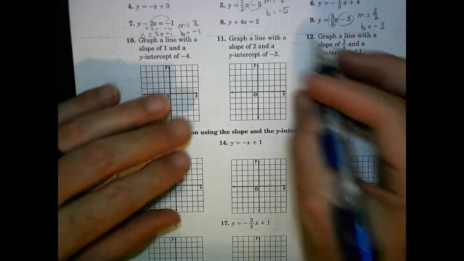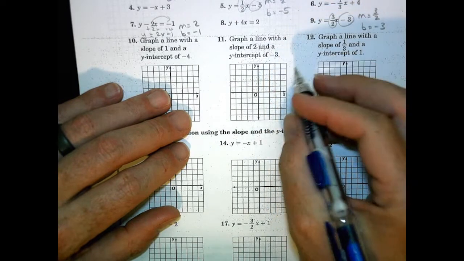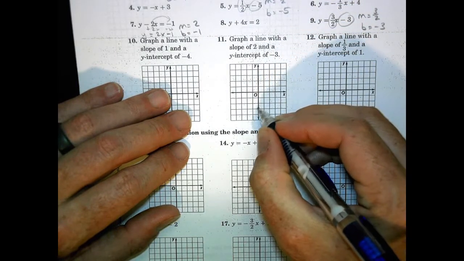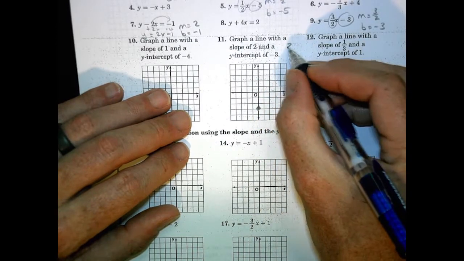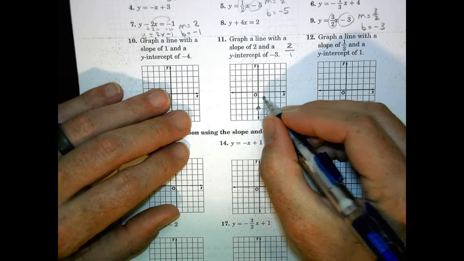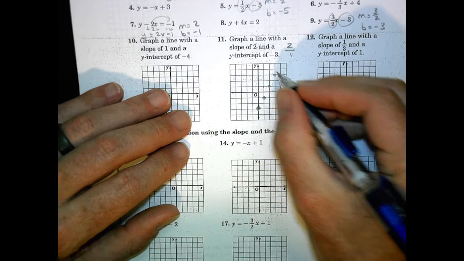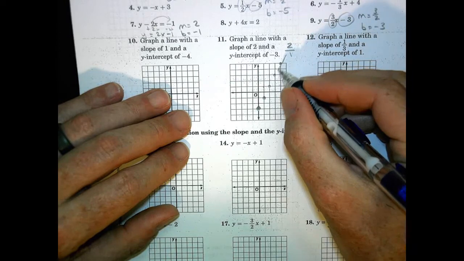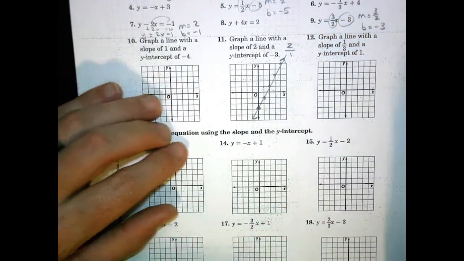For number 11, it says graph a line with a slope of 2 and a y-intercept of -3. So let's put our y-intercept down first, 1, 2, 3, and it says that our slope is 2, which means it's 2 over 1. So we're going to go up 2 and over 1, up 2 over 1, up 2 over 1, up 2 over 1. All right? And then we connect the dots and draw my arrows, and there's my graph.